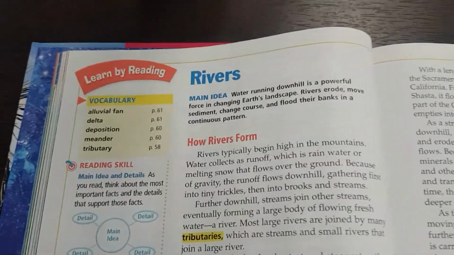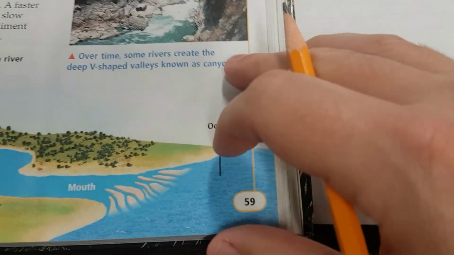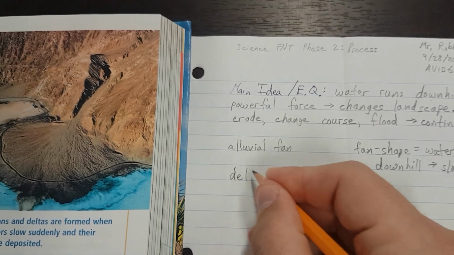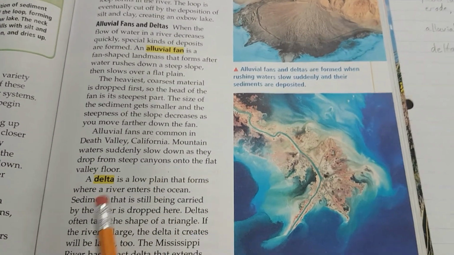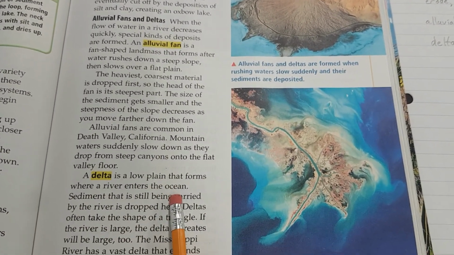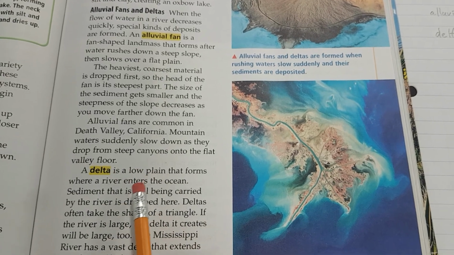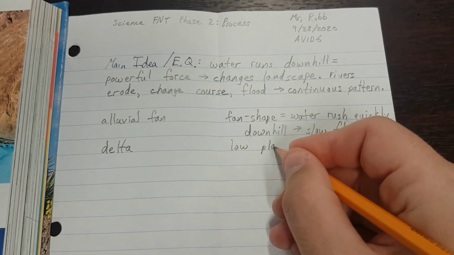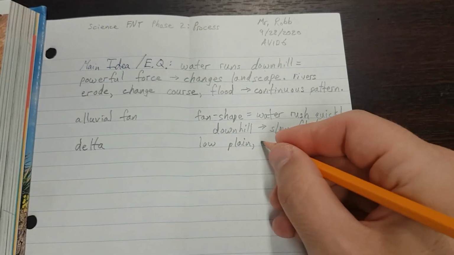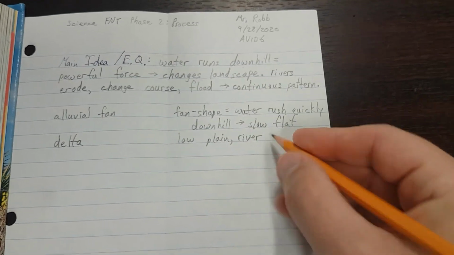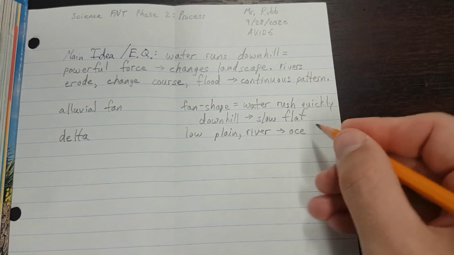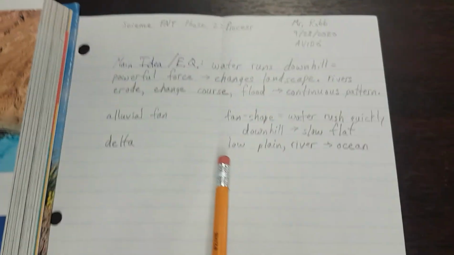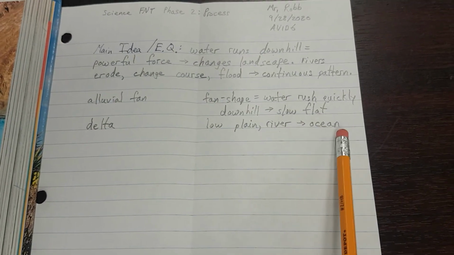Okay, next, delta. Delta, and it says page 61. Delta, D-E-L-T-A, delta. A delta is a low plain that forms where a river enters the ocean. Okay, low plain, river enters ocean. Low plain, P-L-A-I-N, comma, river, arrow, ocean, O-C-E-A-N. So a delta is a low plain where the river enters the ocean.